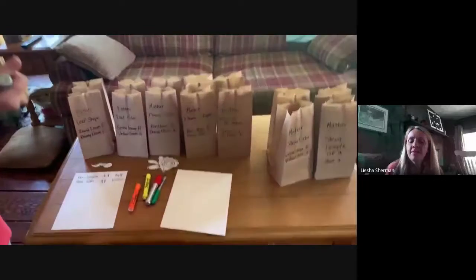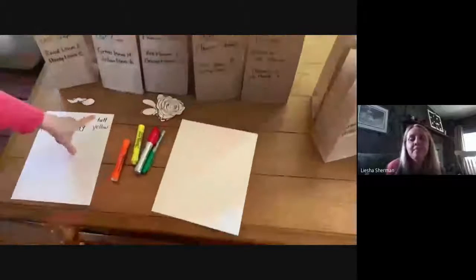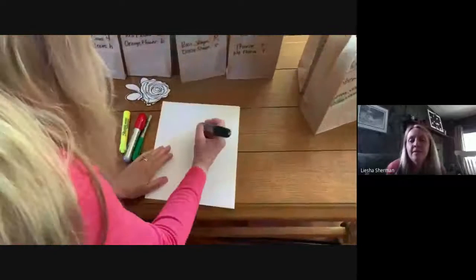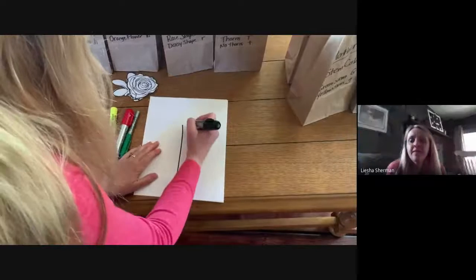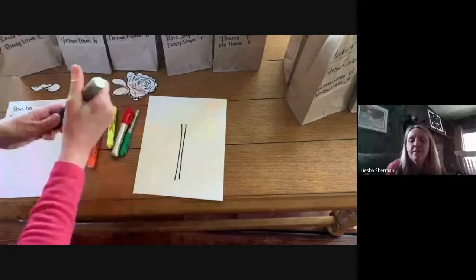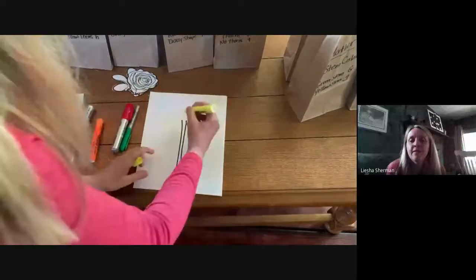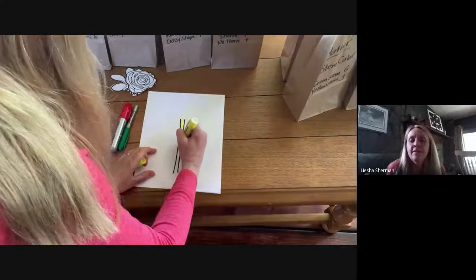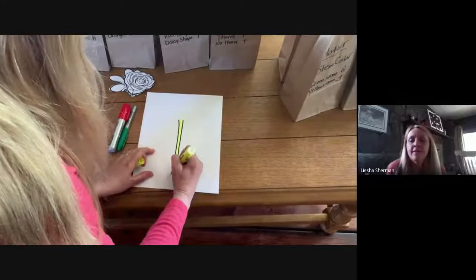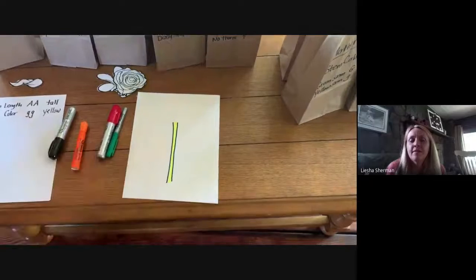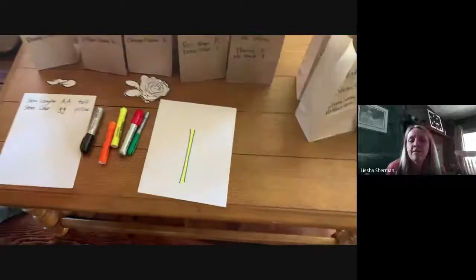Now at this point, I like to draw my phenotype. So I'm going to take my second piece of paper where I'm drawing my flower, and I'm going to make a tall yellow stem. Now if you have crayons, you can use crayons. I have some markers I found around my house, and my stem is yellow. So that's what my baby looks like so far. If you ever need to pause this video, you can just press pause and come back to it.